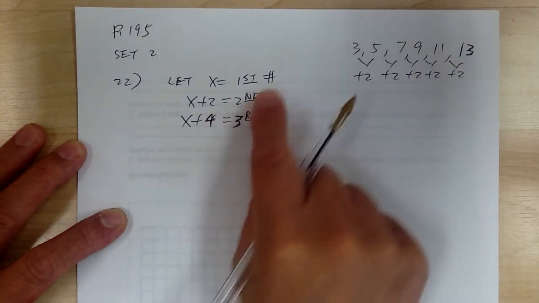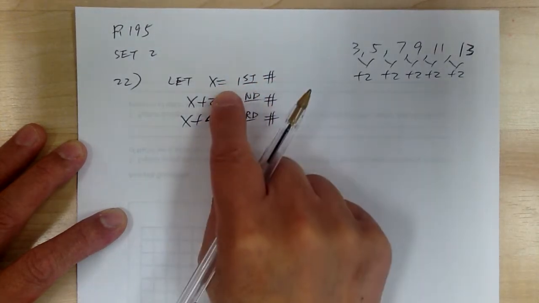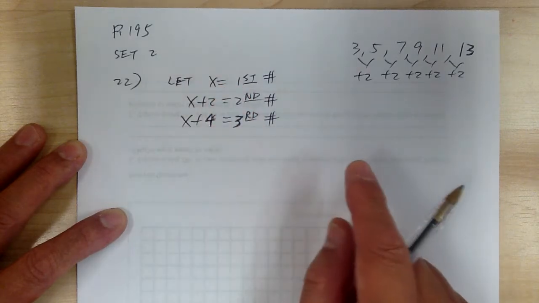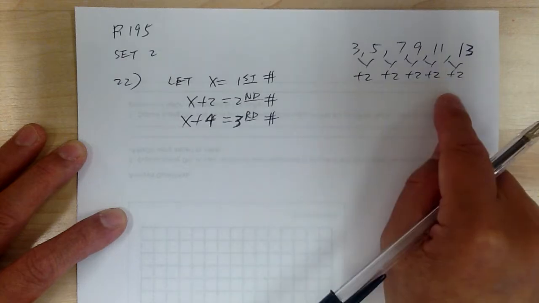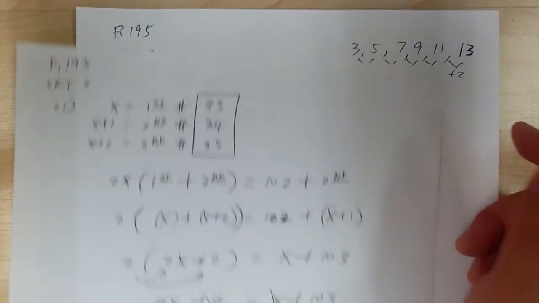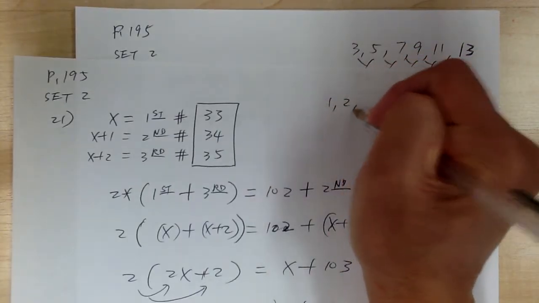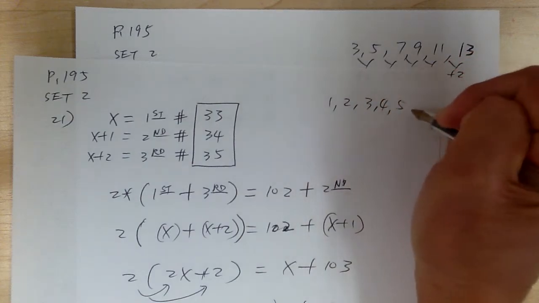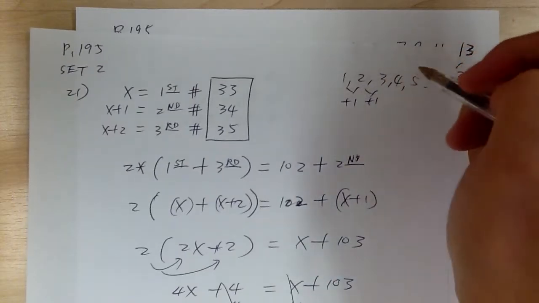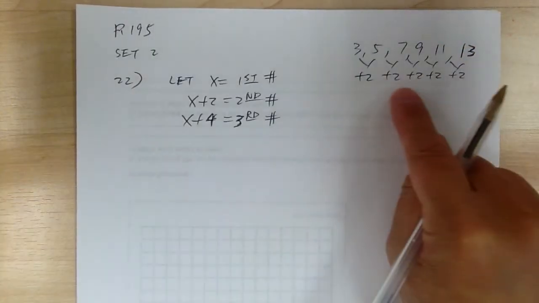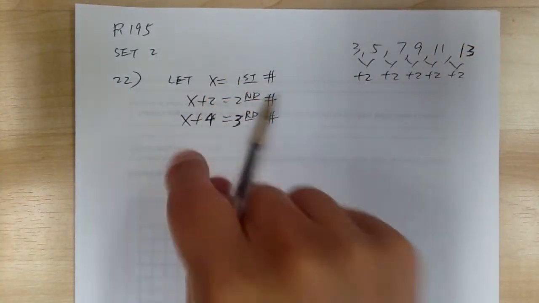Okay, so again, make sure you know how to set these things up. So again, consecutive odd numbers or consecutive even numbers, you need to find out how much you have to add to get to the next number. See over here, the consecutive numbers would be like 1, 2, 3, 4, 5, right? So notice this is plus 1, plus 1. So you have to keep adding 1 to get to the next number. Over here is plus 2. That's why you have to plus 2 to get to the next number.